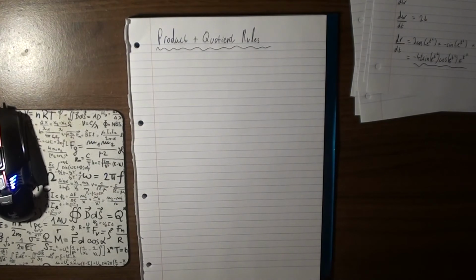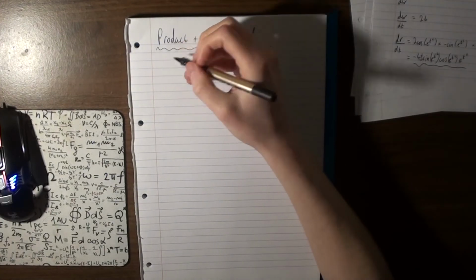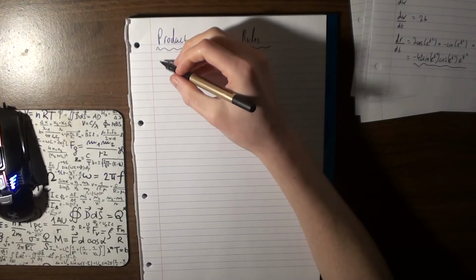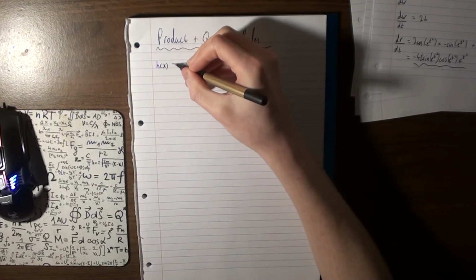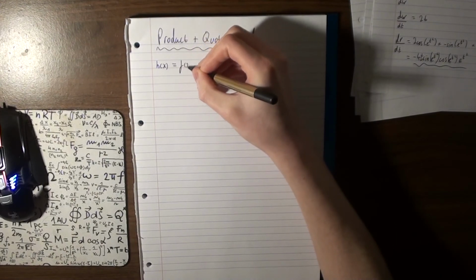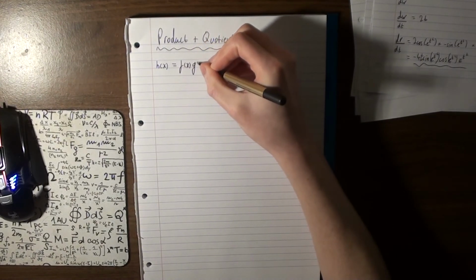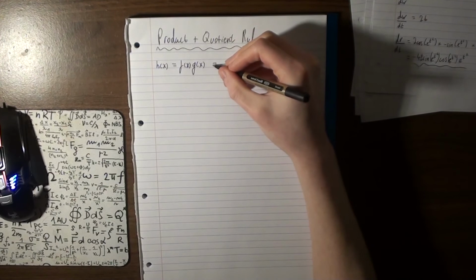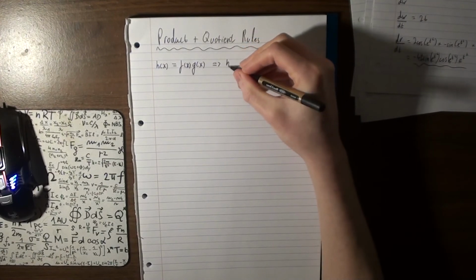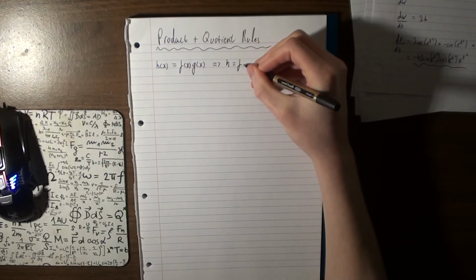All that's important to know is that the product rule says that if we've got some function h of x is equal to f of x times g of x, which I'm going to shorten down to say that h is equal to f times g.